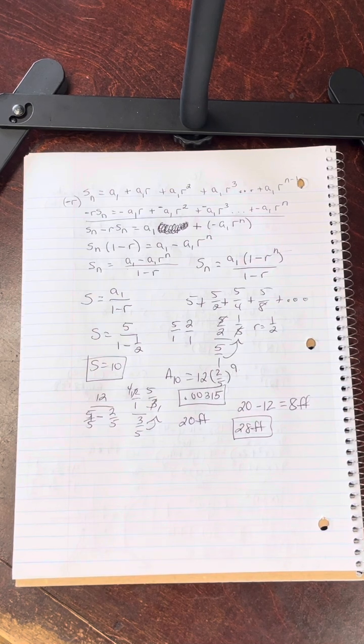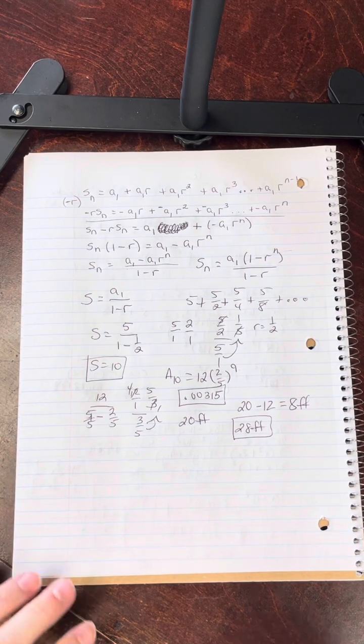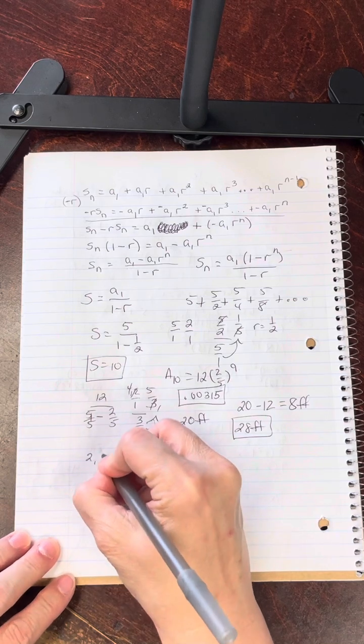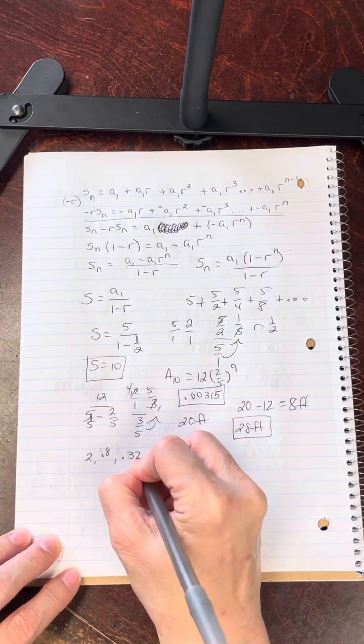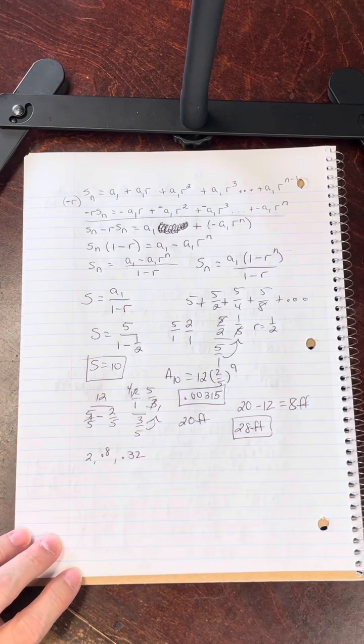Okay, example 3. A rabbit runs 2 miles in the first minute, 0.8 miles in the next minute, 0.32 in the next minute. So right now I've got a series happening here. 2, 0.8, 0.32, and 0.4 times this distance in the next minute.